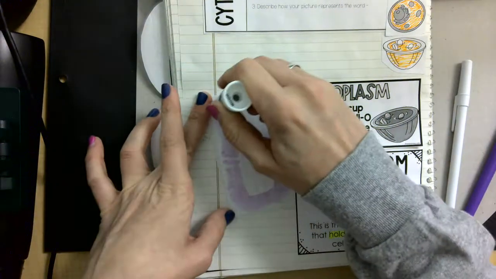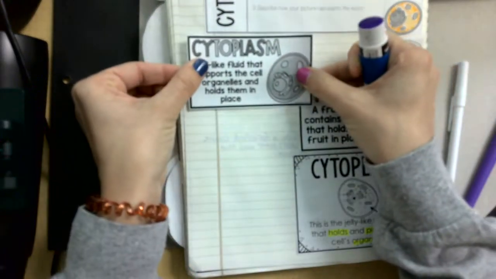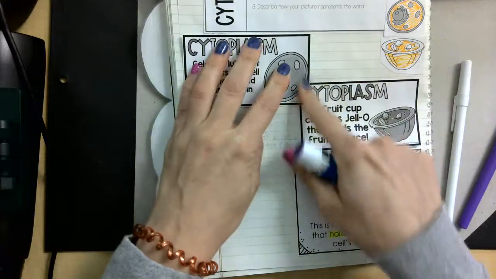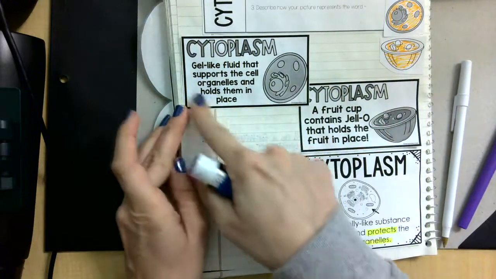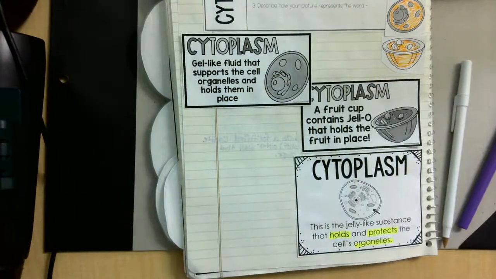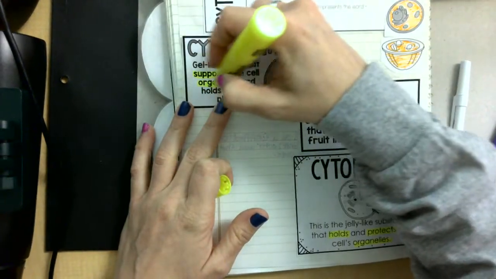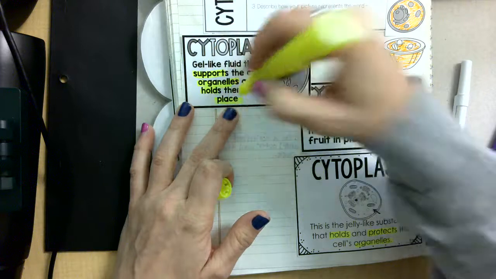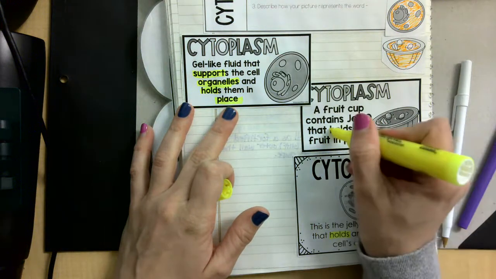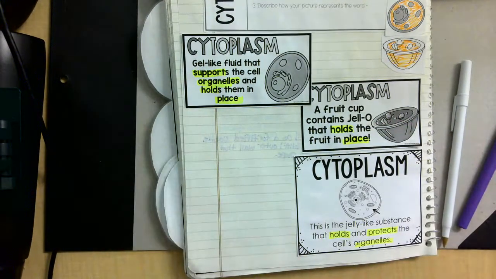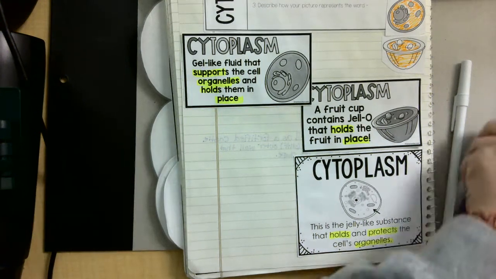And remember, if it overlaps the word cytoplasm just a smidge, that's okay, because we wrote it on here like 97 times. You see how I covered up that C? That's fine. It's a gel-like fluid that supports the cell organelles. Remember, supports organelles. Holds in place. And then we've just got a few notes.